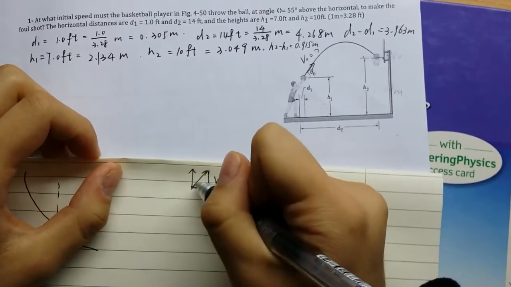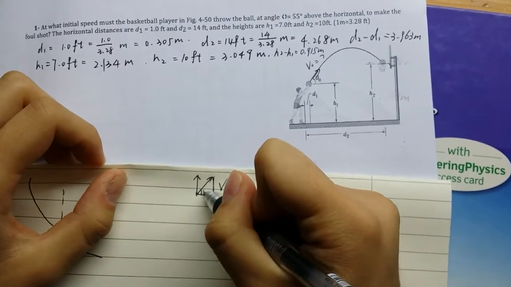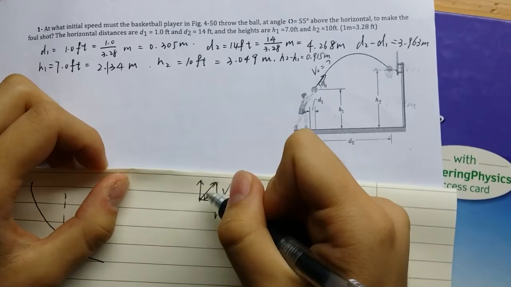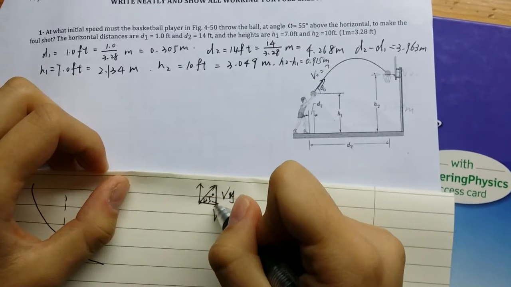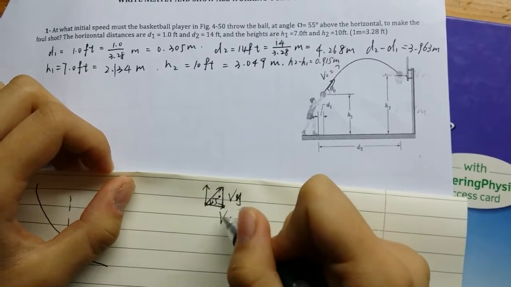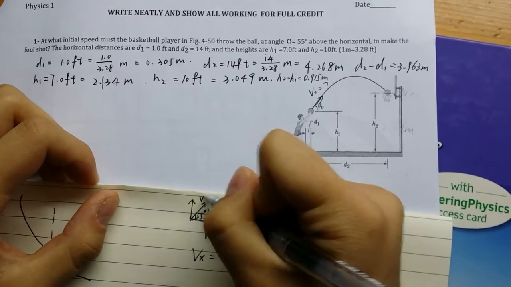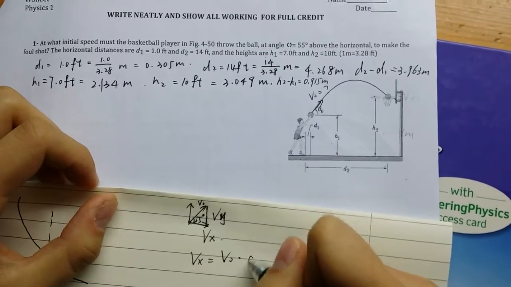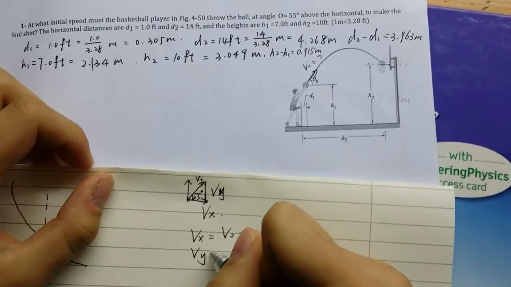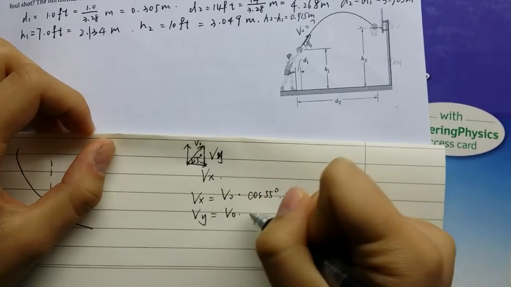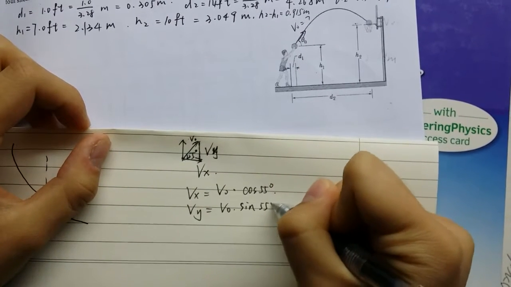Because we know that theta is 55 degrees, we can denote Vx as V0 times cosine 55 degrees, and Vy we can denote as V0 times sine 55 degrees.